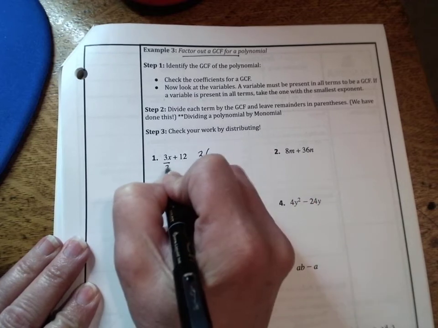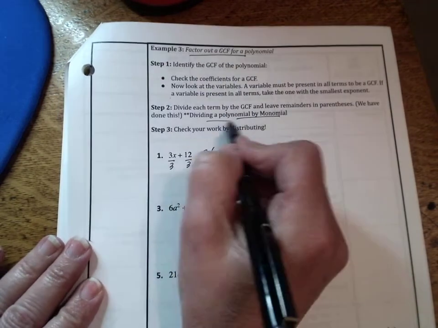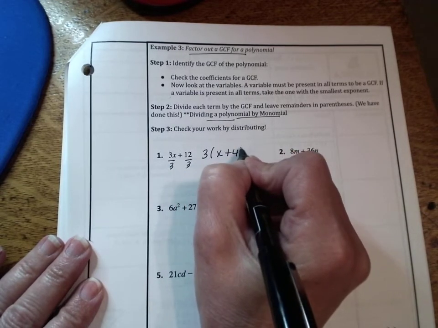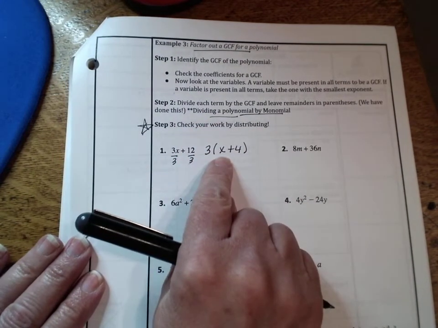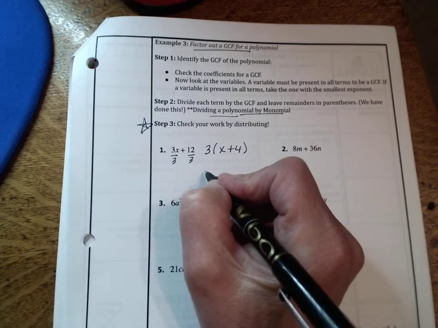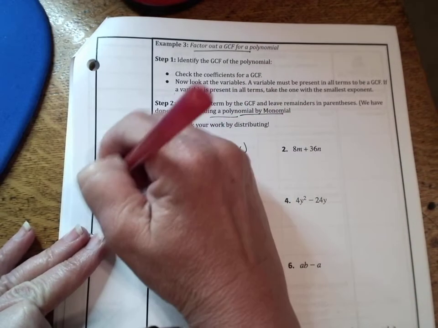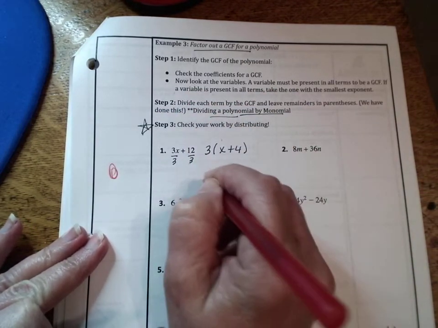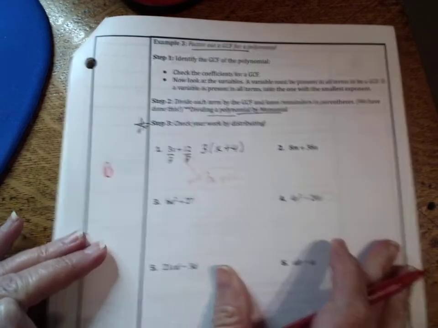So think about this. If you divide each by 3, think about dividing the polynomial. Divide by 3, you get x plus 4. Now, if you're not sure, check it by distributing. 3, okay, so recheck it. Check it. 3x plus 12. Good. These two should match. Okay, so then I know that's correct.